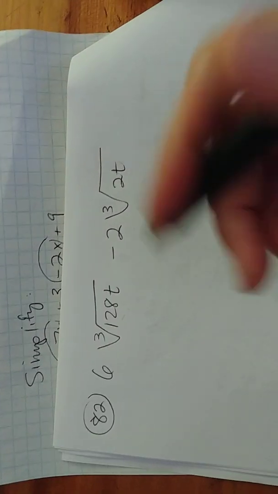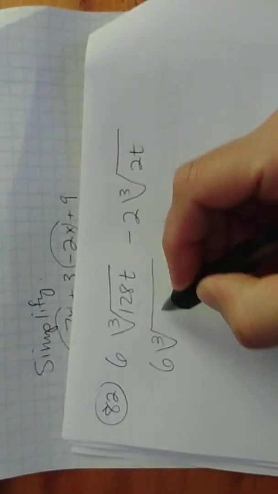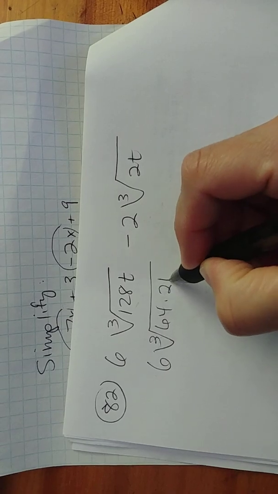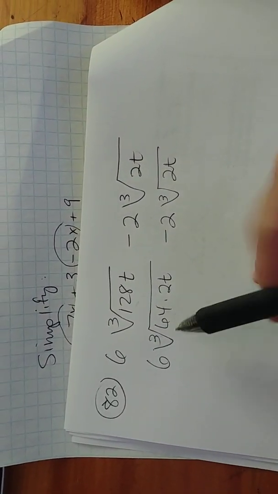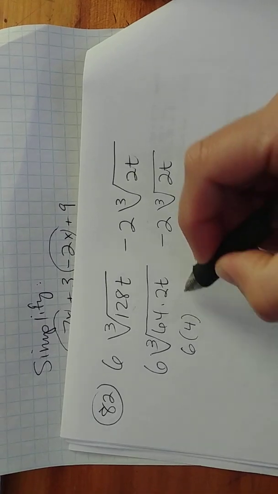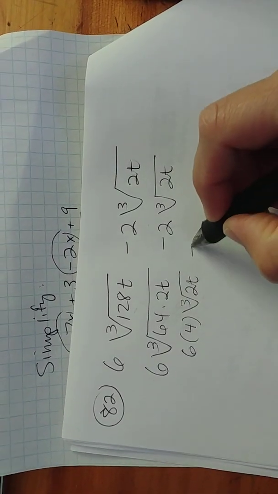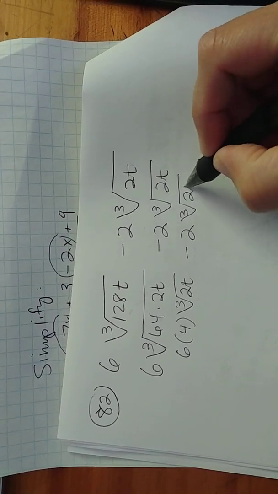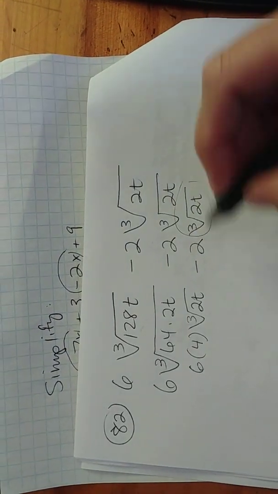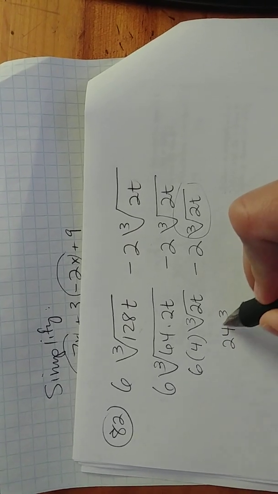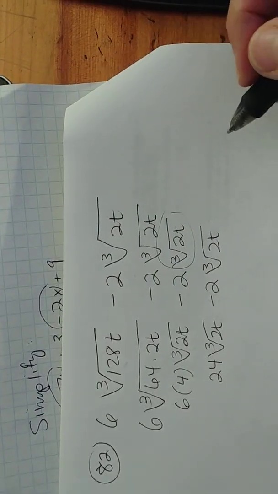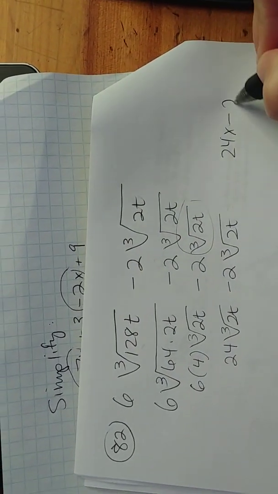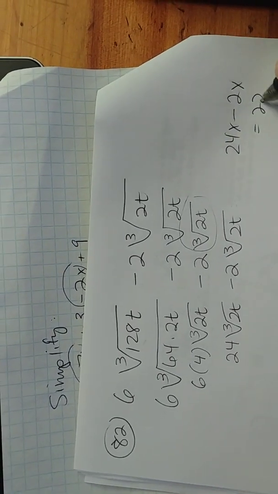Okay, so we're going to split that and call that cubed root of 64 times 2t minus 2 times the cubed root of 2t. And then this cubed root of 64 here is the 4, but we still have the cubed root of 2t left over. So this whole piece is similar to 24 cubed root 2t minus 2 cubed root 2t. It's like a really complicated form of 24x minus 2x, which would give us 22x, right?